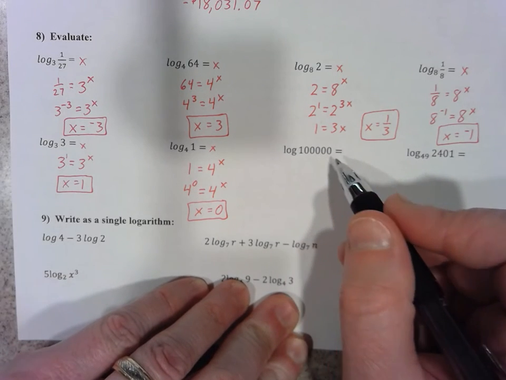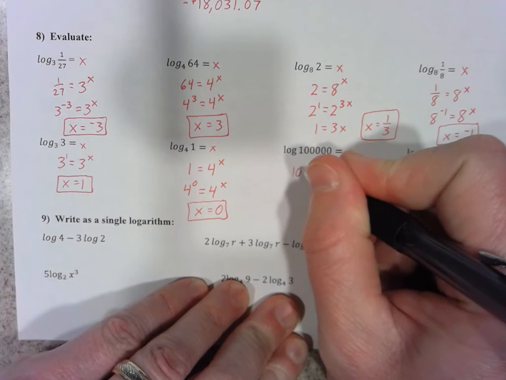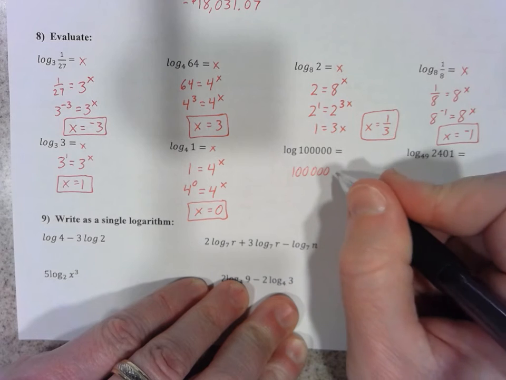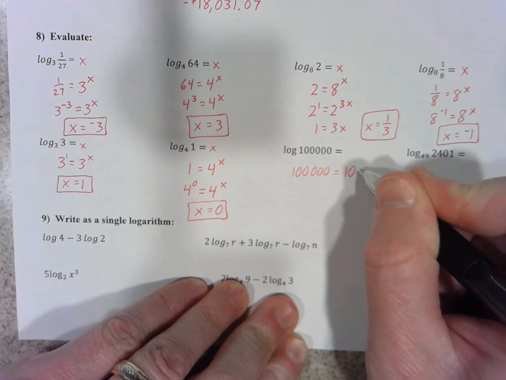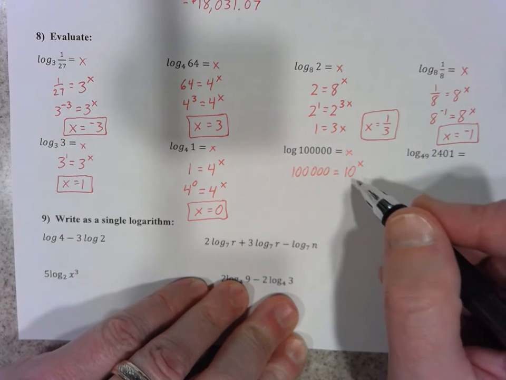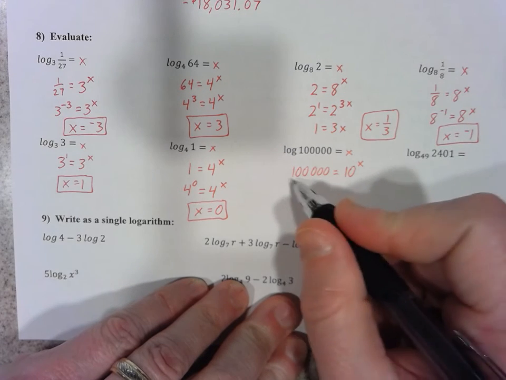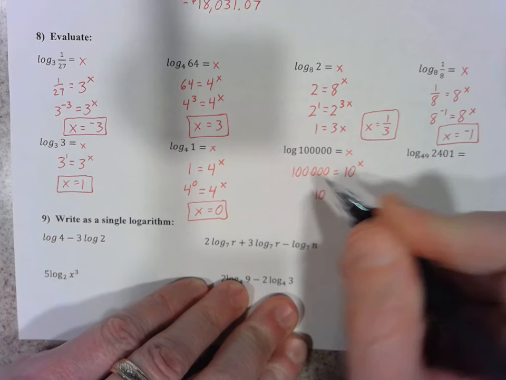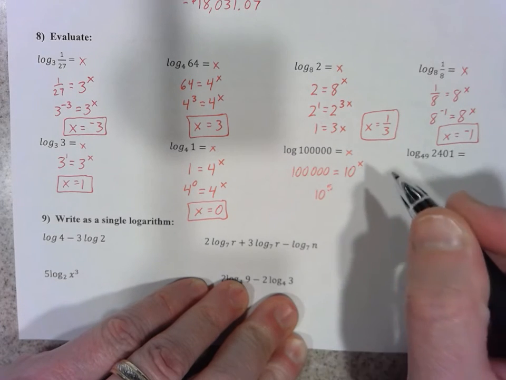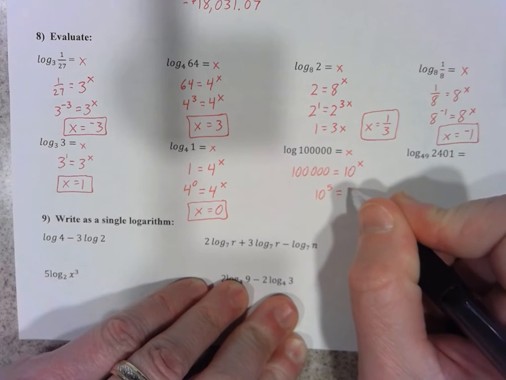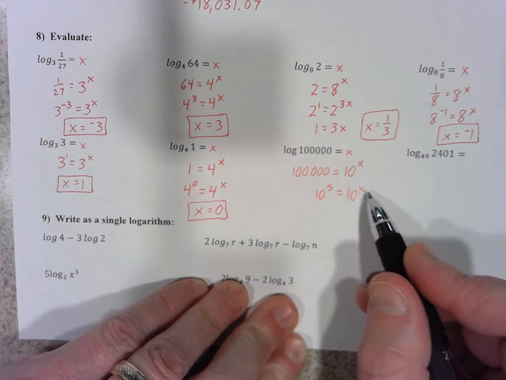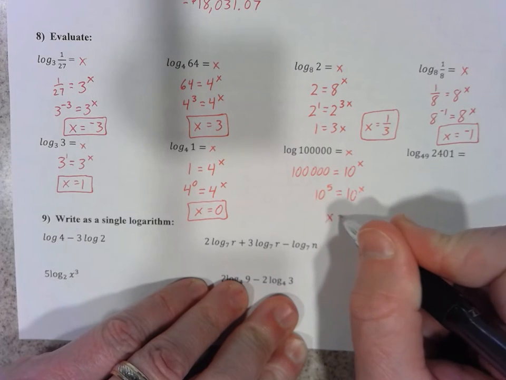Log of 100,000. So what you have to remember on this one is that if there's no base written here, it means that there's a base of 10. And so 10 to what power equals 100,000? Well, 100,000 has 1, 2, 3, 4, 5 zeros, so it's 10 to the 5th power. And so if it's 10 to the 5th power equals 10 to the x power, that means that x has to equal 5.